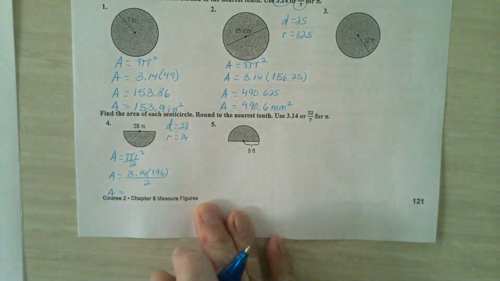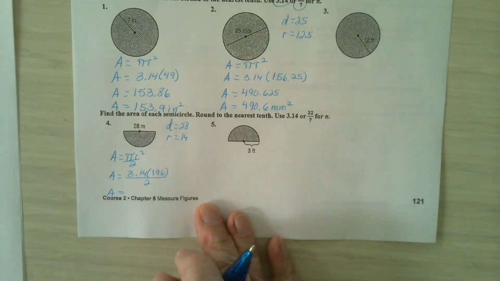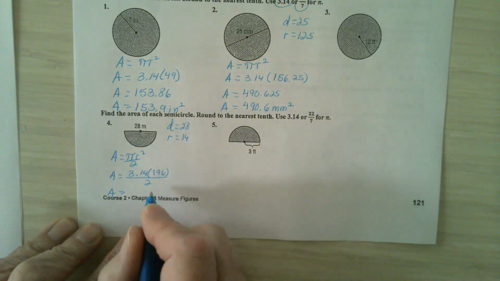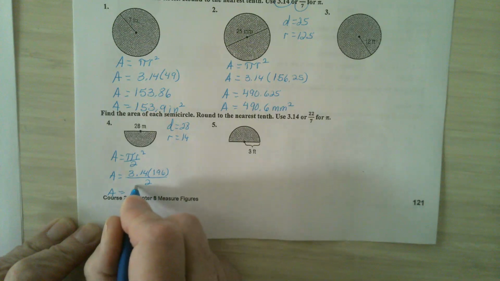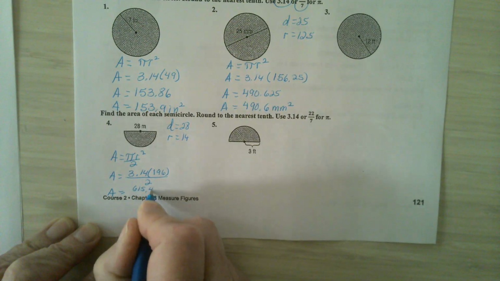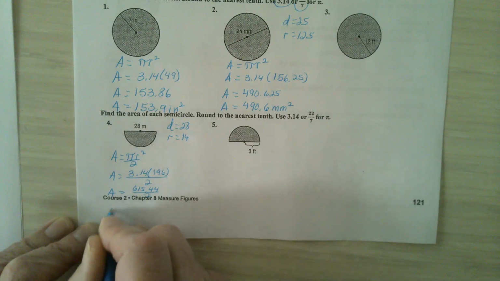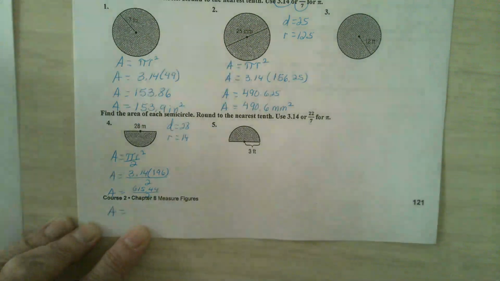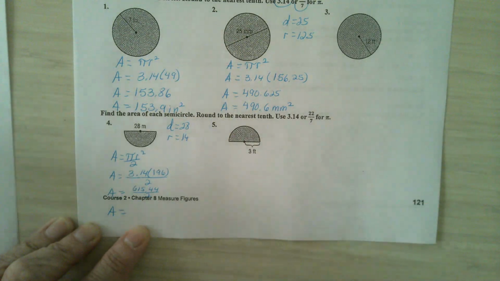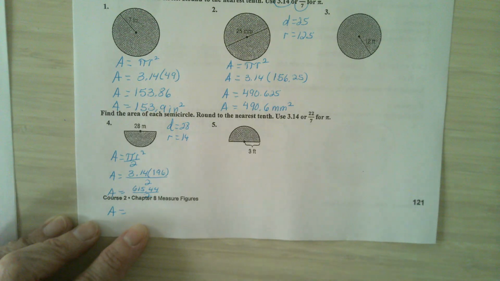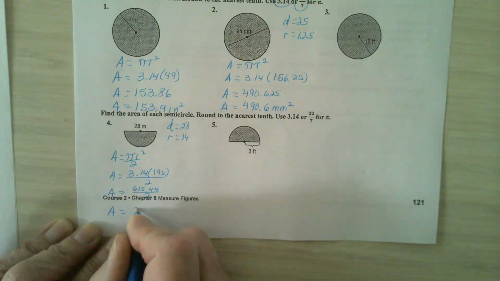And when you do that, you're going to get 615 44/100 divided by 2. When you cut that in half, 615 44/100 divided by 2 is 307 72/100.